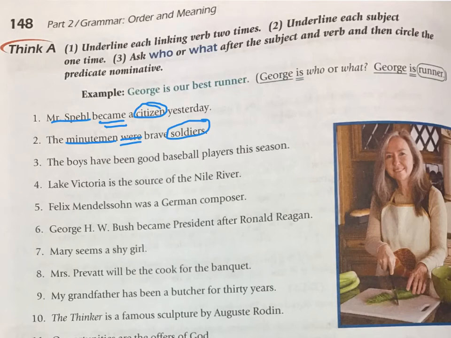Okay, Elias, help me out with number 3. What's my verb? And we have a verb phrase here. So what's my verb phrase in number 3? Have been. Good. Have been is correct. And who or what have been to find your subject? Boys. Good. Boys. Now, boys is going to be underlined once. Now, Elias, boys have been who or what? Players. Good. And we're going to circle players as our predicate nominative. And then we're going to ask ourselves, does boys equal players? Yes. So we know our answer is correct.